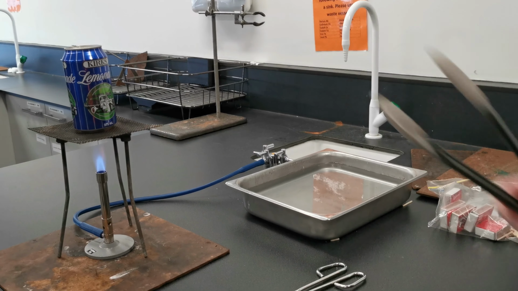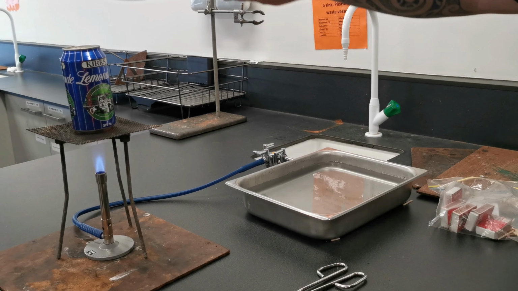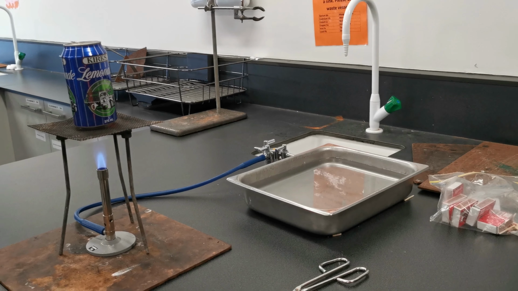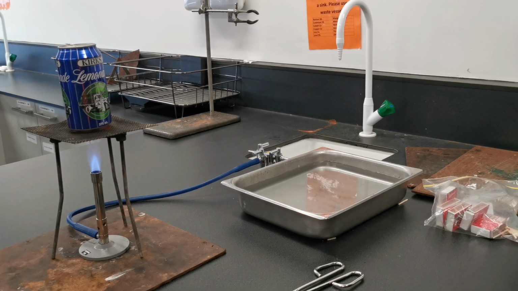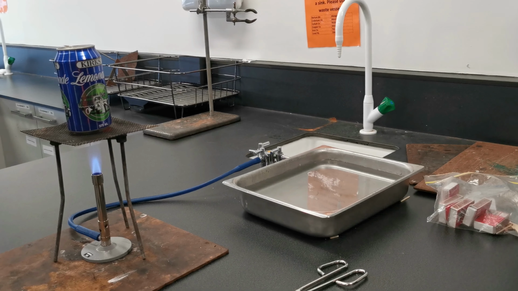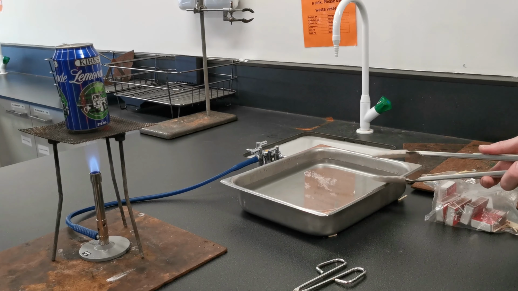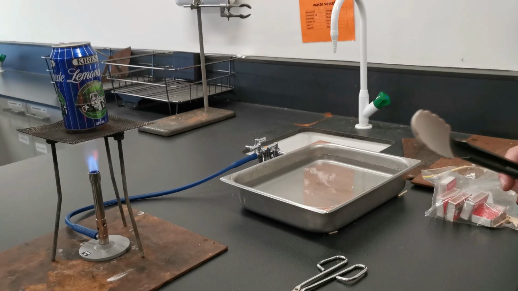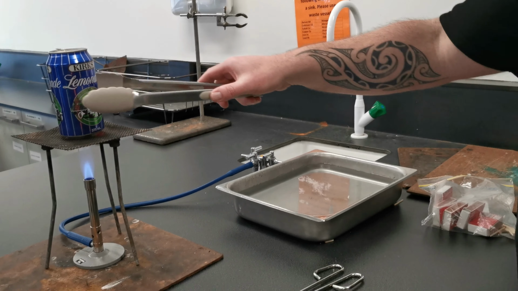What we have here is a little bit of water being heated up in a can. It looks like there's a bit of steam coming out. It's not actually steam, you can't see steam, but it's tiny little droplets of water that have been heated up. So what we're going to do is invert this into the trough of water. This is just an example of a physical change.